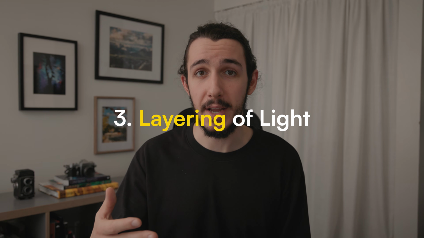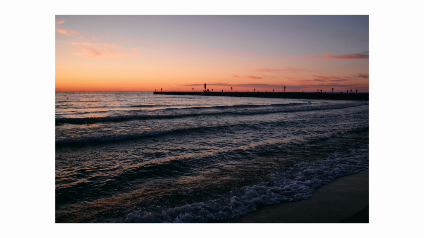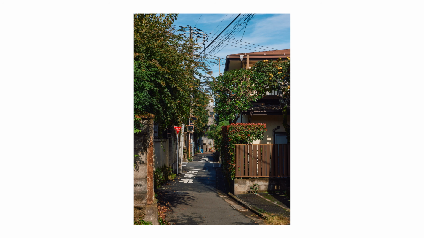The third way light creates depth is through the layering of light. When you have multiple visual elements in your scene, a subject in front of a background, or a foreground, midground, and background, any number of things stacked front to back, but they're all the same brightness, it again feels flat. What we want is a difference in brightness between them. You want light and dark alternating, or in some cases, a gradation of light front to back, or across the image. When every layer looks the same, your eye doesn't know where to go. Light can naturally separate these layers.